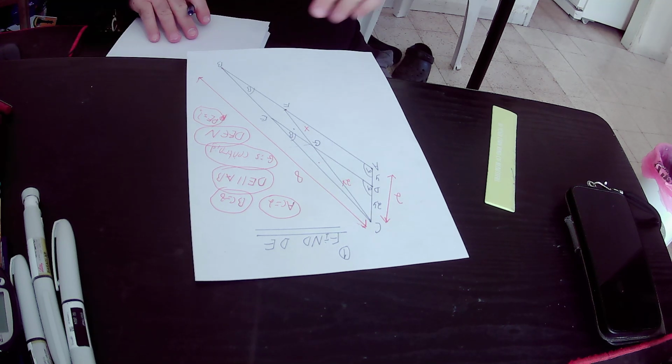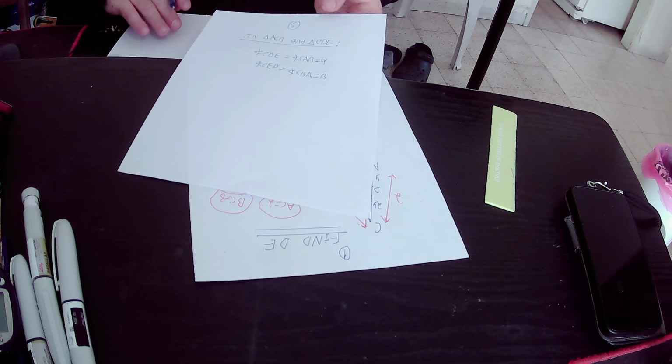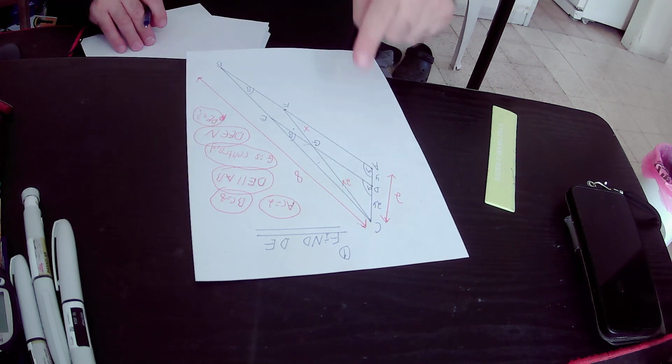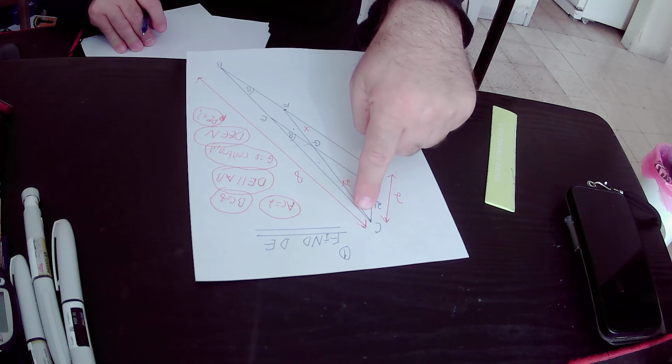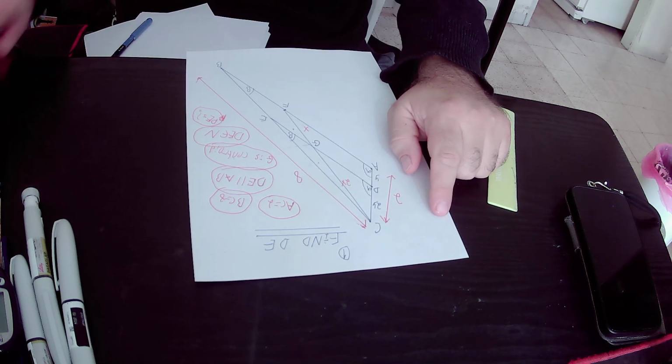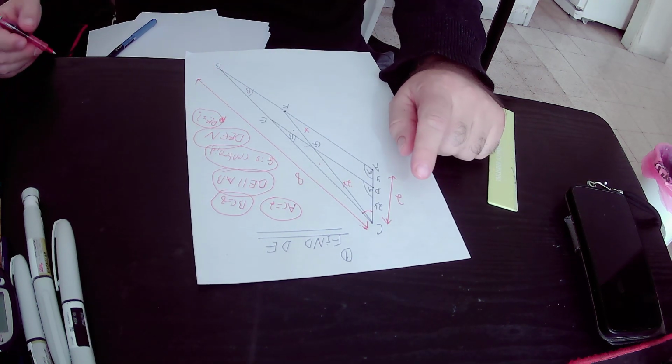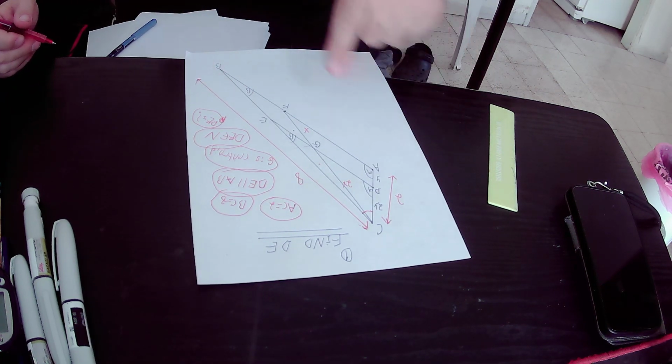we have in those two triangles two angles that are equal to each other, and the third angle, that is to say this angle, I will call it angle C, is a common angle because it belongs to both triangles.